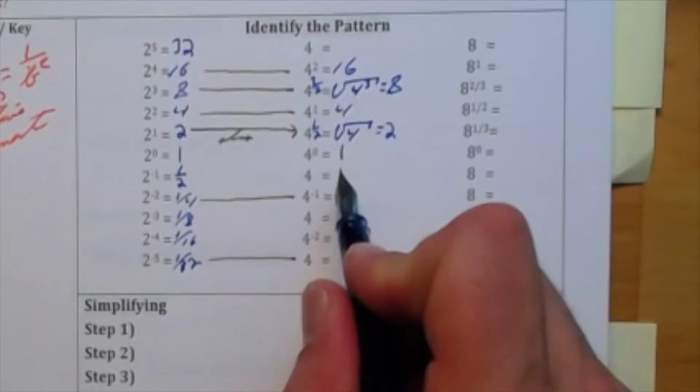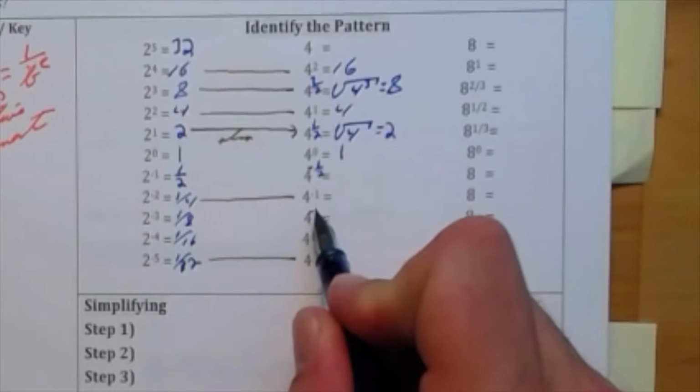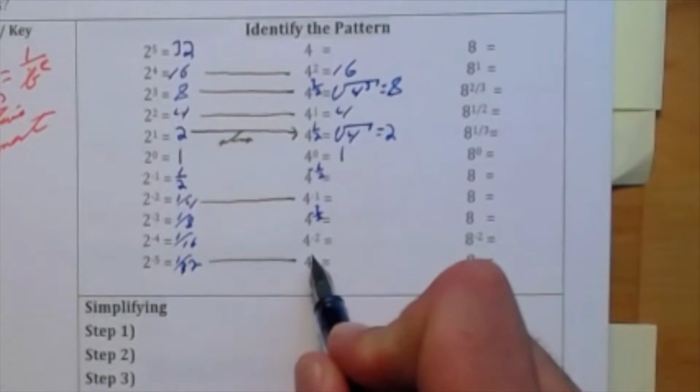We can follow the pattern down and fill in the exponent values like negative 1/2, negative 3 over 2, negative 5 over 2.